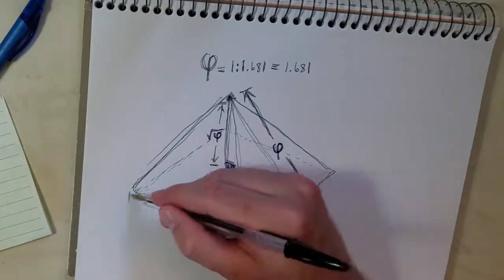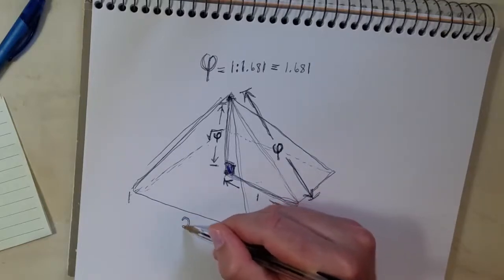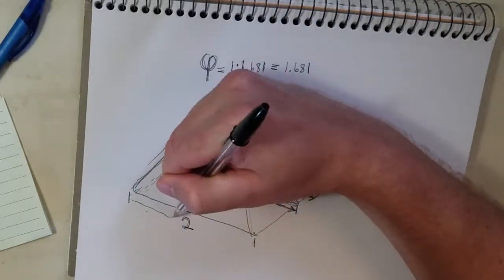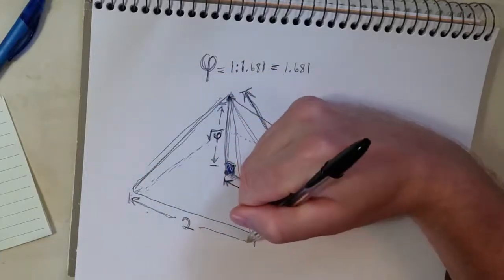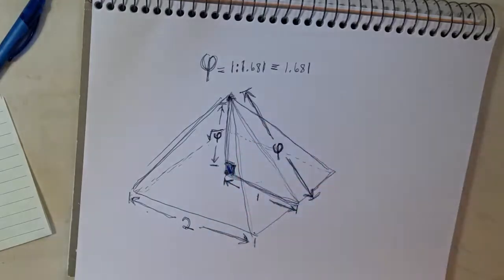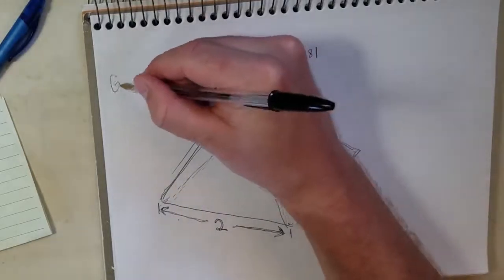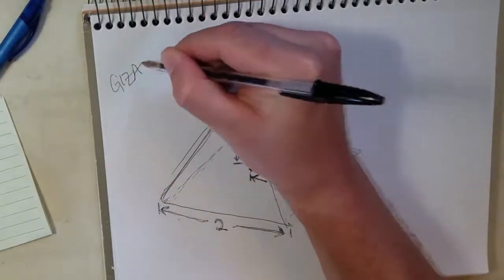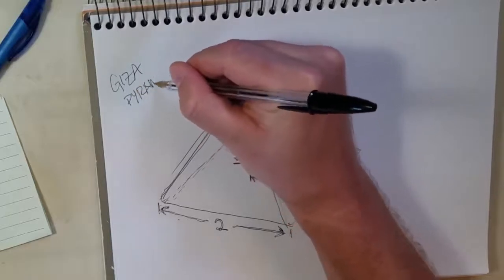And the pyramid, the whole pyramid side would be 2 units. If root phi is 1.681, you could create a perfect scale of the Giza pyramid.